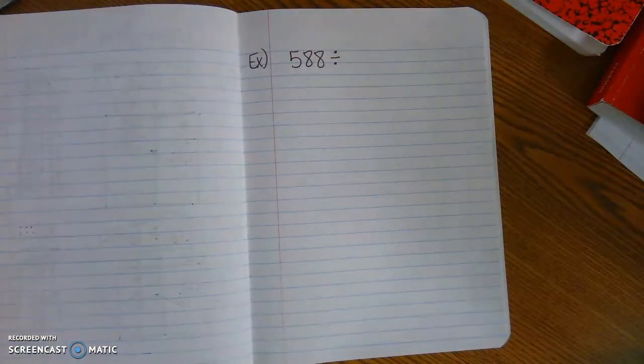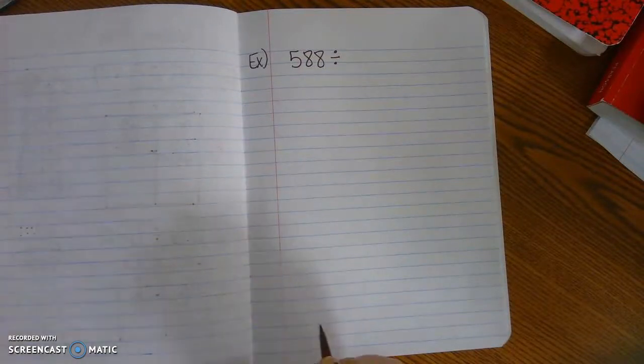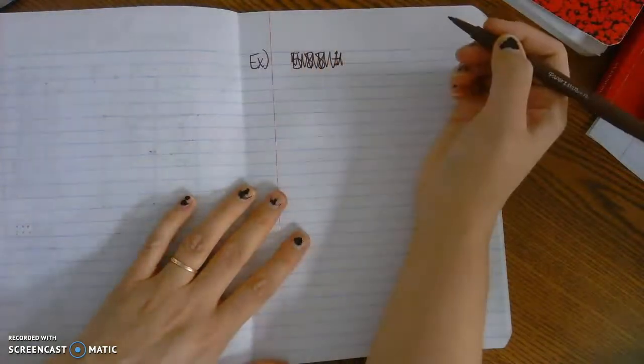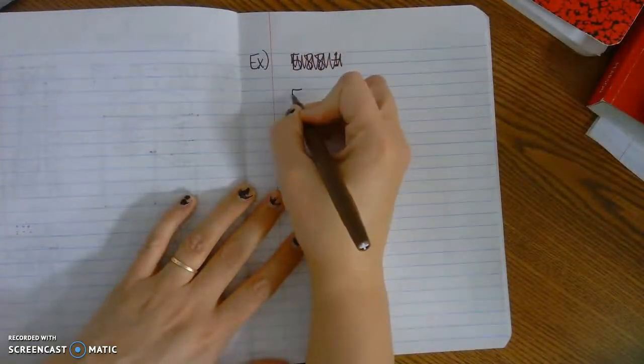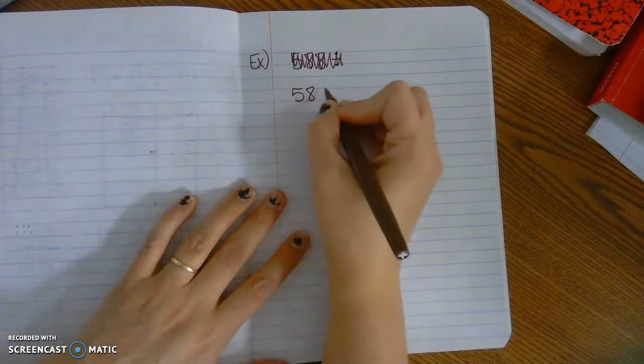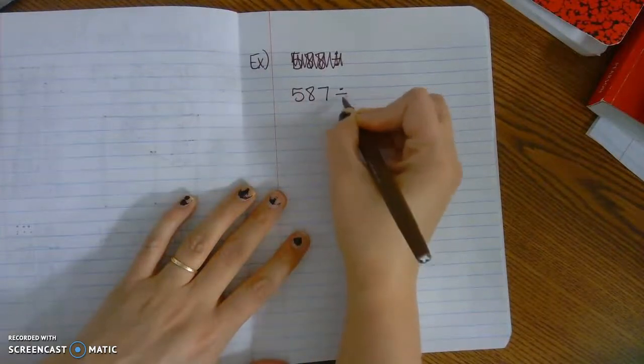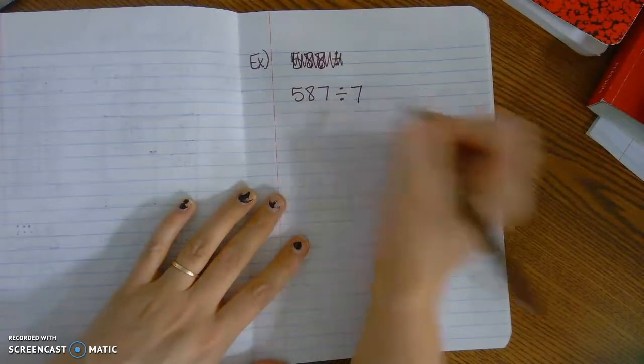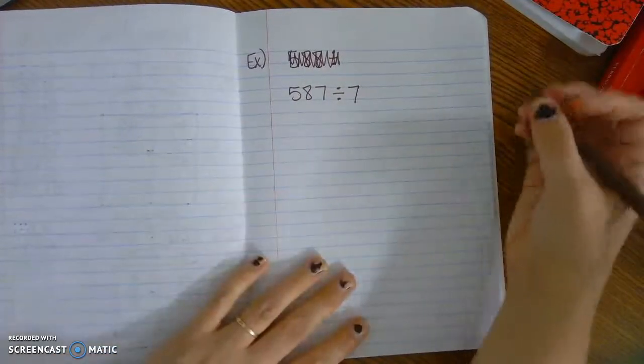Let me see if this one will have a remainder. Let me change that. I'm going to change it so it will have a remainder. Let's make it 587 divided by 7. All right, so make your T-chart.